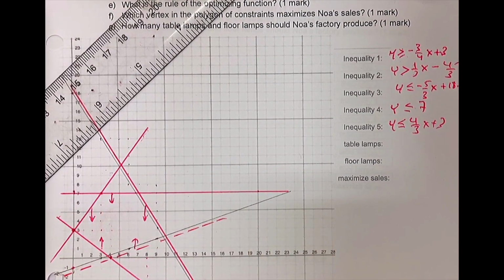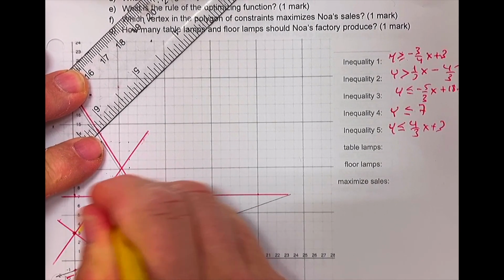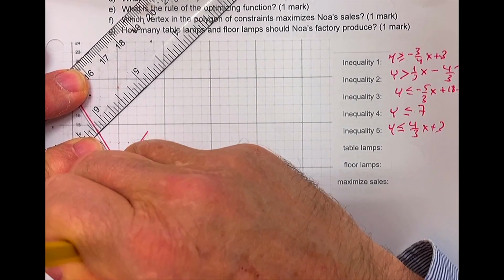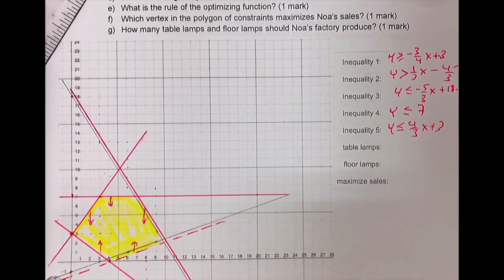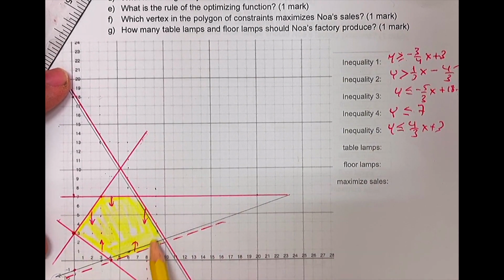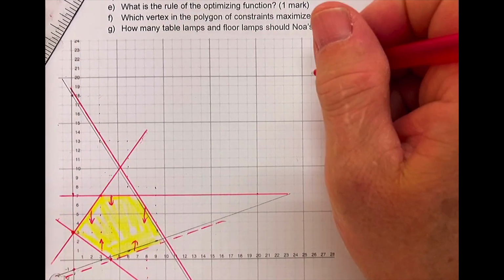This is the polygon of constraints. I'm shading below this line, above this line, above this line. My solutions for making a possible sales value are in here. The maximum sales is what we're after. What's the target objective? It is to maximize sales.